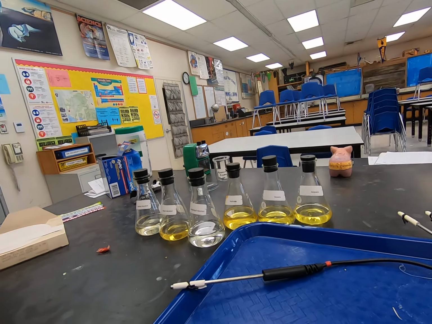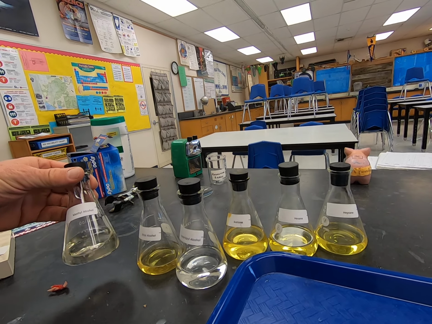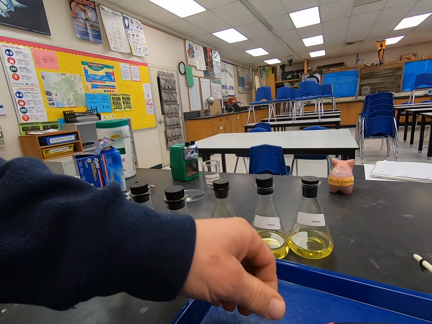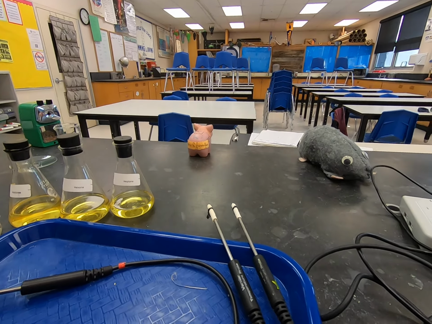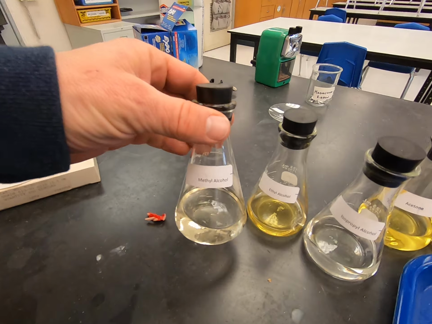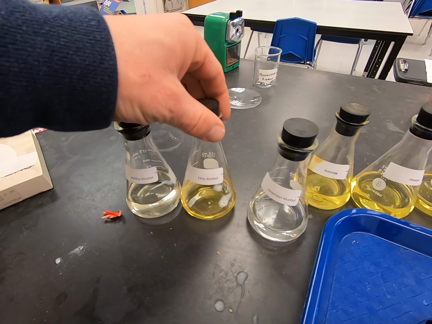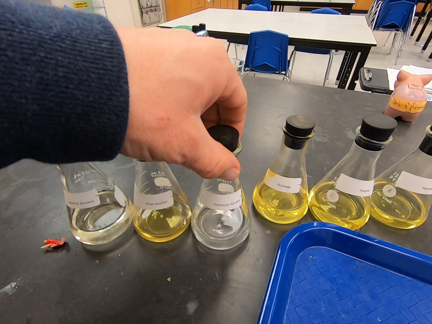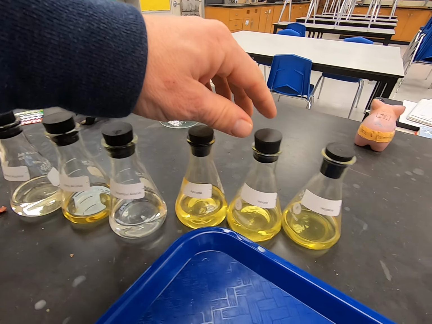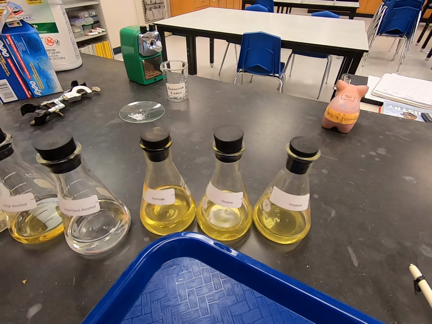So here's our first thing. These are all of our different chemicals that we used. This whole part of this lab was about evaporation, and so we submerged these temperature probes into these different liquids. Our first liquid was methyl alcohol, the second was ethyl alcohol, and then we had isopropyl alcohol. So those were our three alcohols. And then we had acetone, hexane, and heptane.